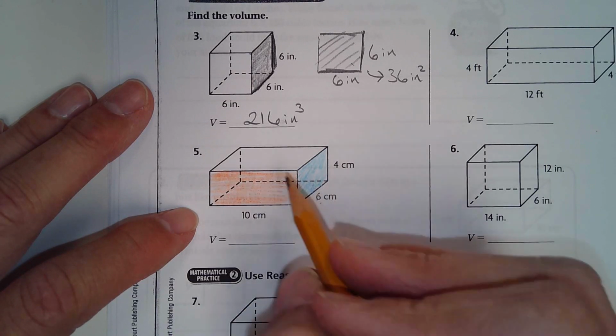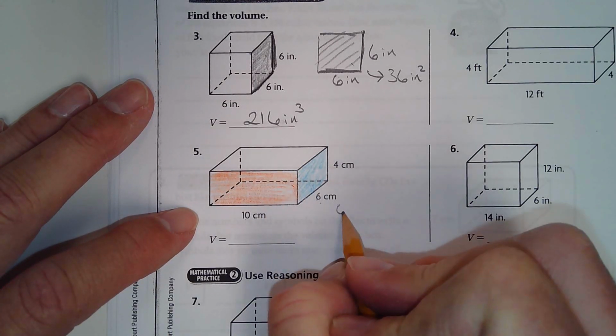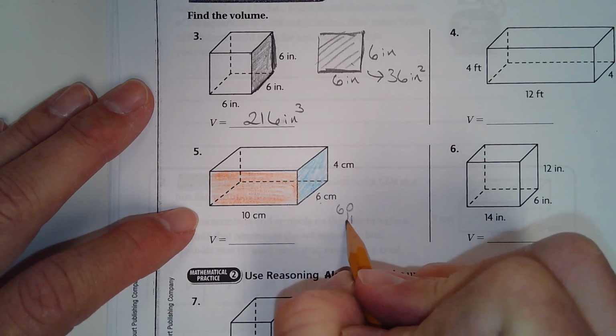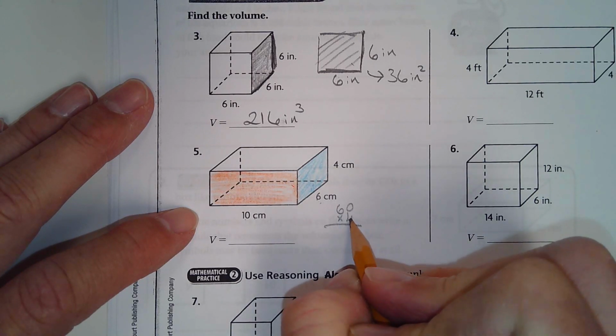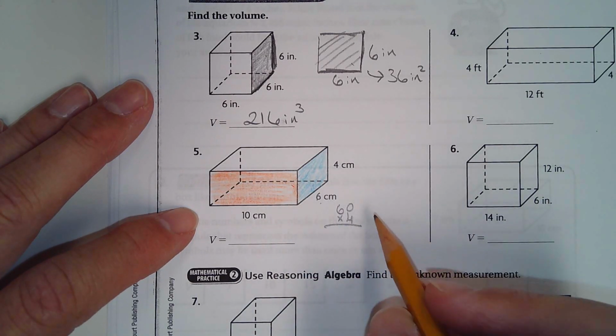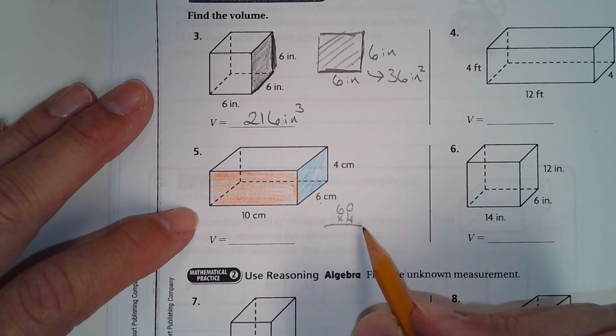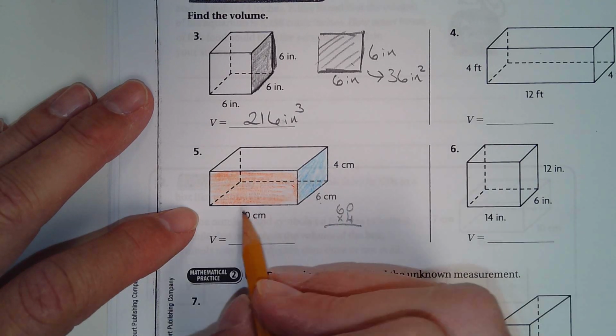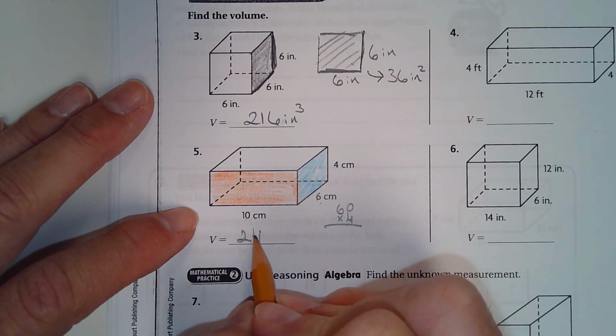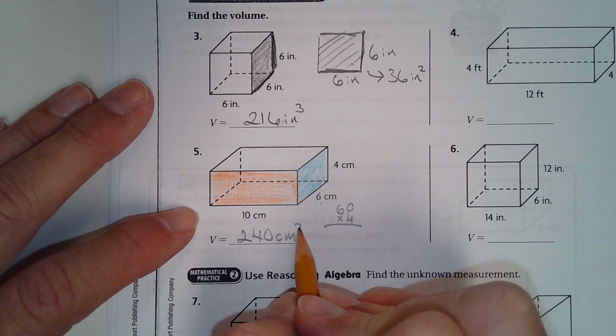Yes, good. So 10 times 6 is 60, and then she said that answer times 4. Easy way to do that is, what's 4 times 6? 24. Then just add a 0. So the volume is 240 centimeters cubed.